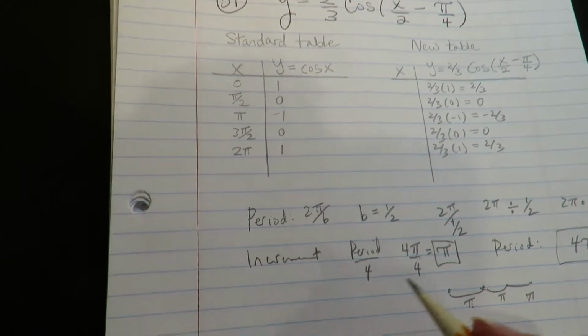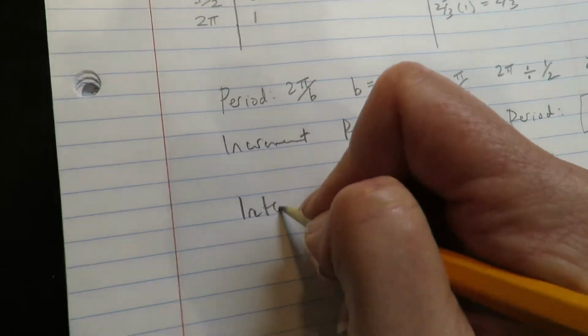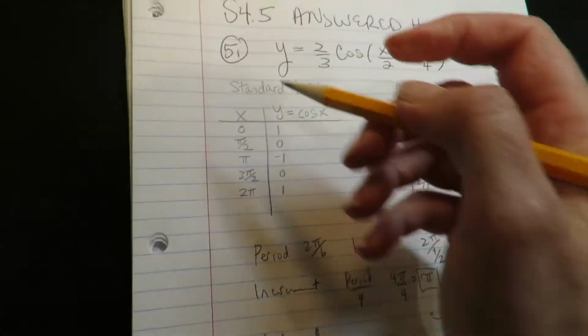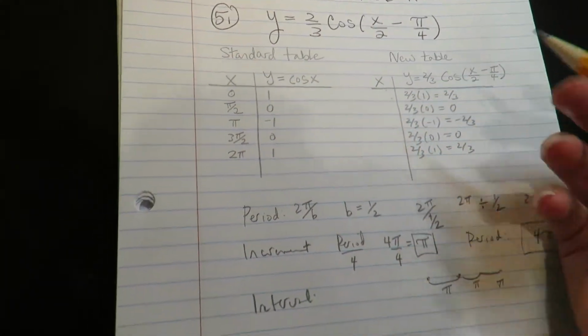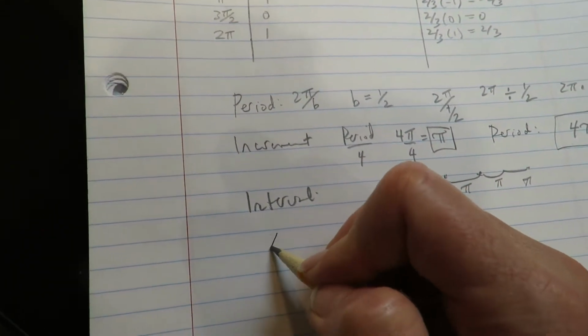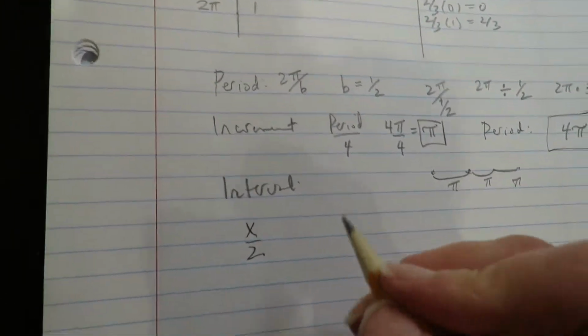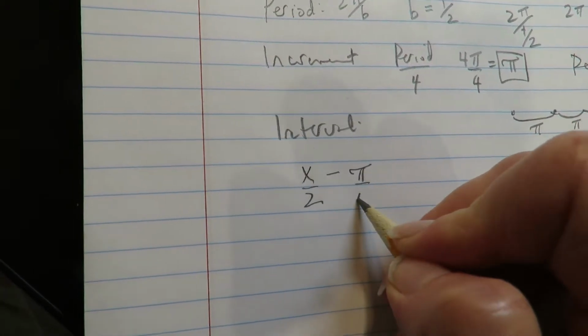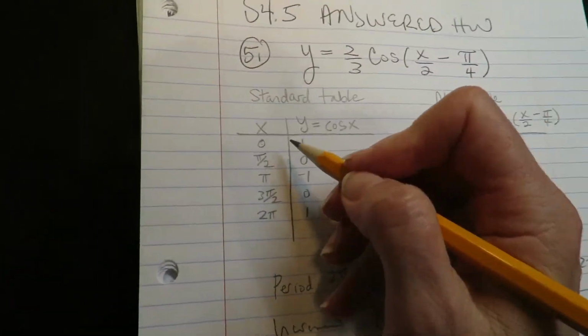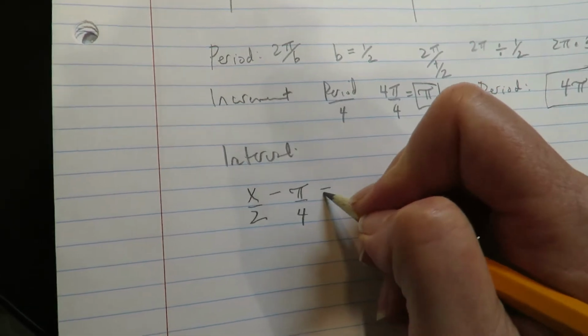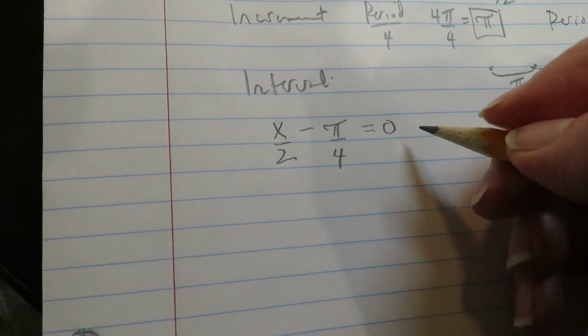All right, we got to do the interval, which is the start and the stop. So this was the old stop. We're going to calculate the new stop. To do that, you take the insides of the trig function. I call it the guts. You take the guts and you set them equal to the old stop and you re-index them by solving for x.